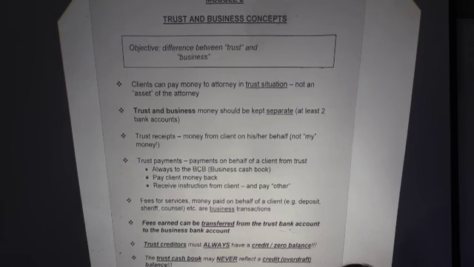Trust creditor: whenever a person pays in trust money to me, we can call that person a trust creditor, and a trust creditor must always reflect a credit balance or a zero balance. In other words, a trust creditor can never ever reflect a debit balance.